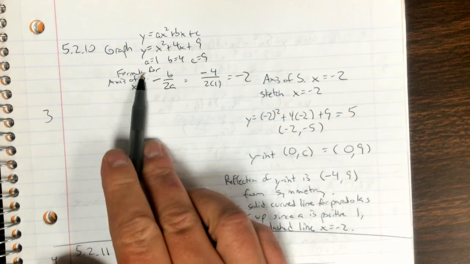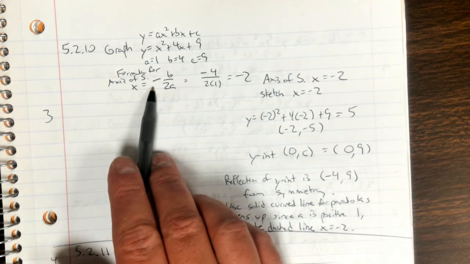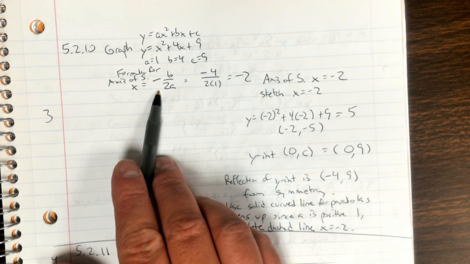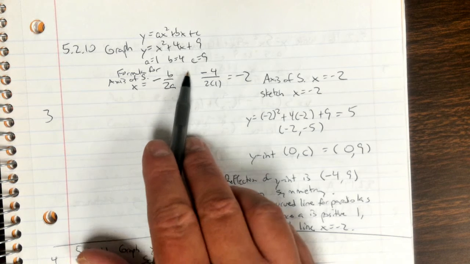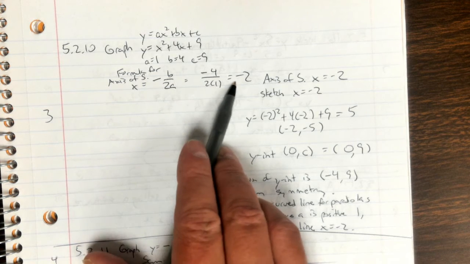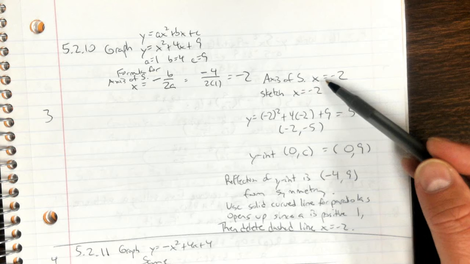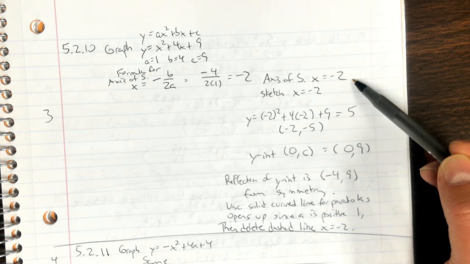So it's x equals negative b over 2a. So basically negative 4 over 2 times 1, and that gets you negative 2. So your axis of symmetry would be x equals negative 2.